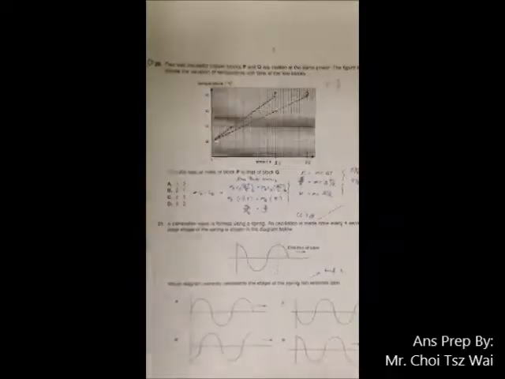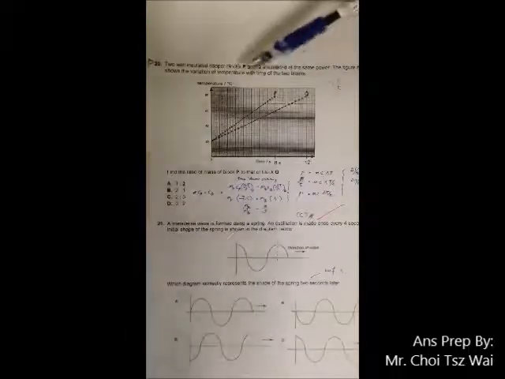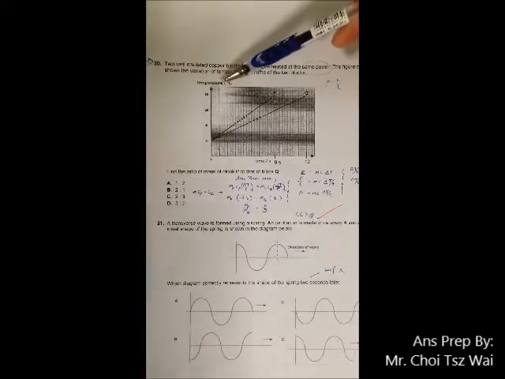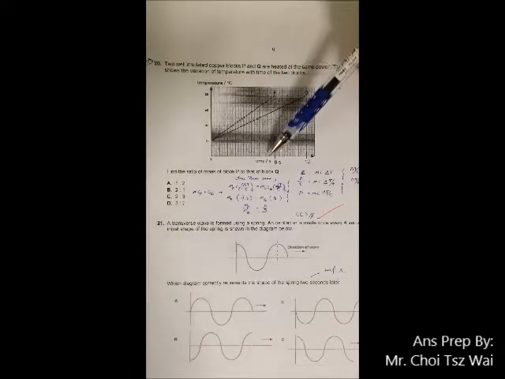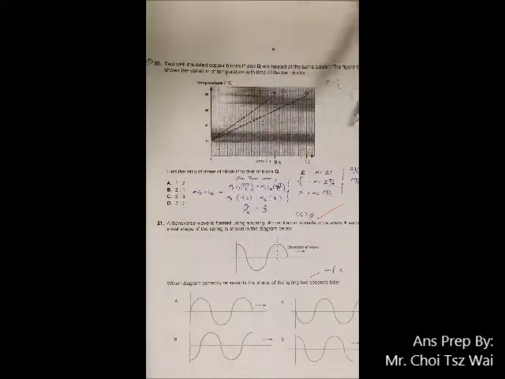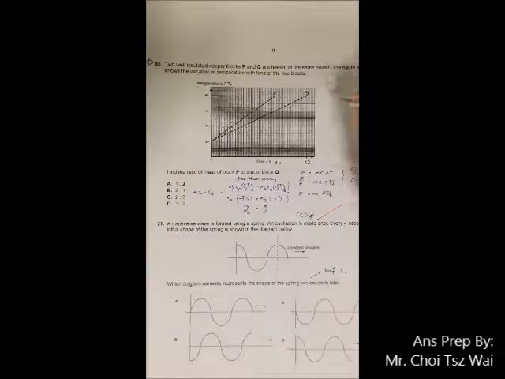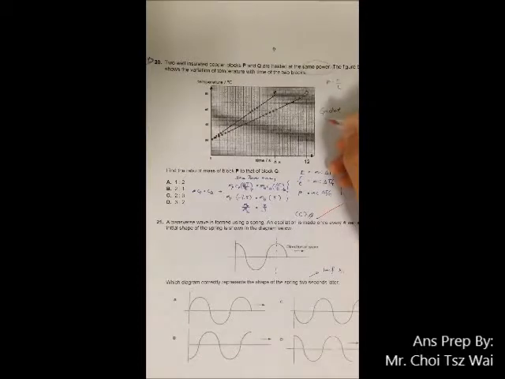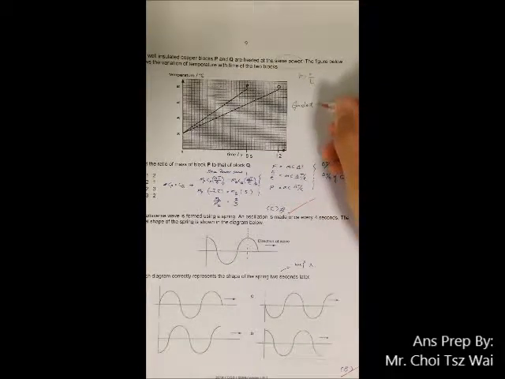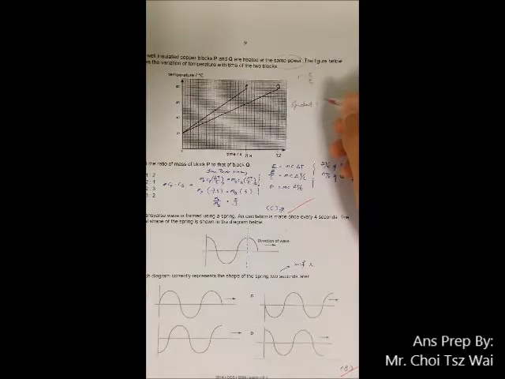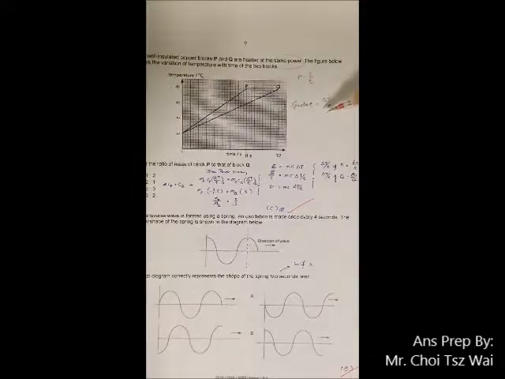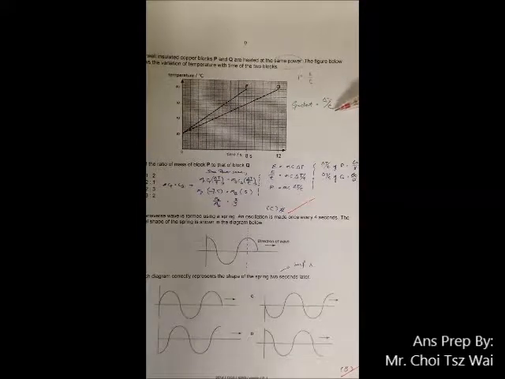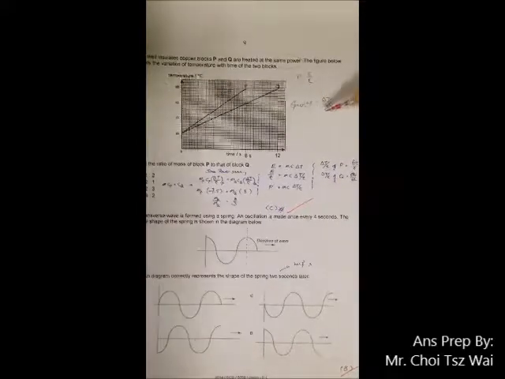Okay, we will continue with question 20. So if you look at this graph, it is temperature and time. So basically, just by looking at this graph, you need to have the understanding that the gradient of each line will actually give you the rate of temperature change over time. Now this understanding is very important, and I will highlight that importance later.